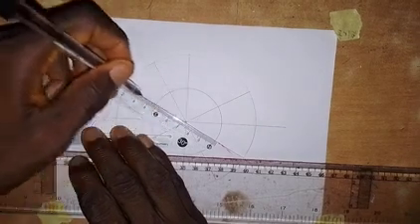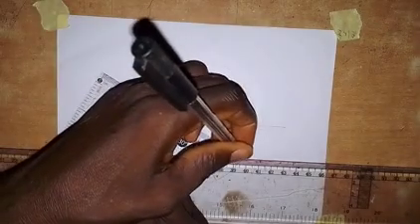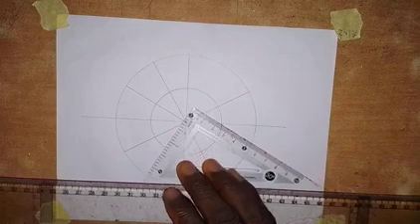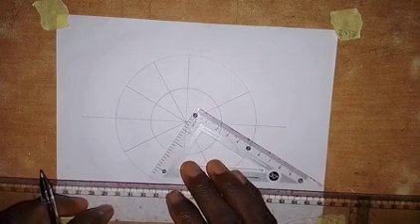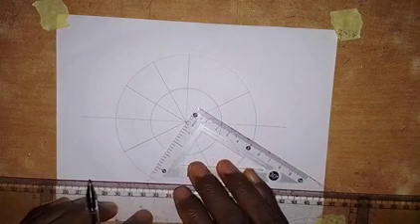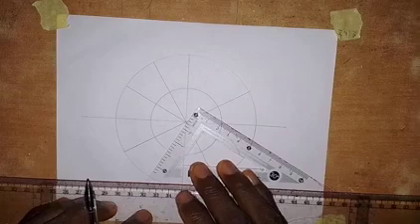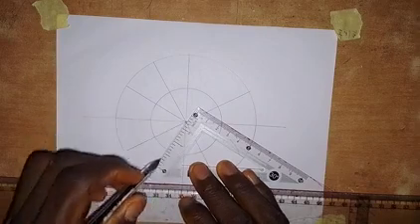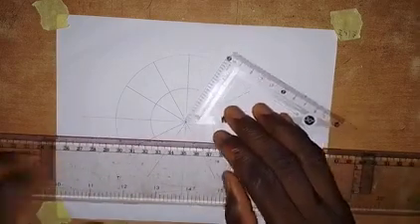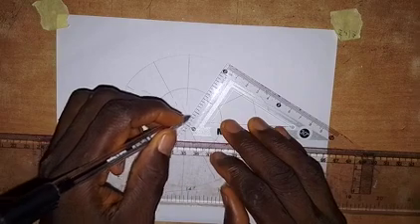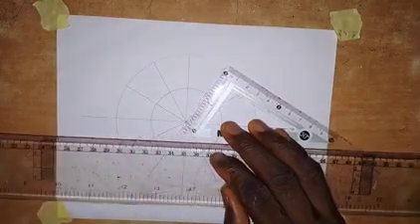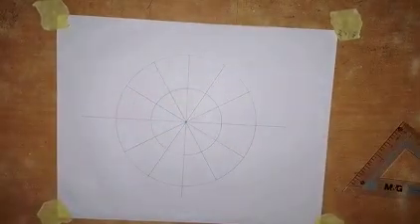Then we draw this line, and for this I need to adjust it to be able to do the division. So I first of all set it like this. So draw this, and I'll take it up and draw. Alright, so we have divided the circle into 12 equal parts.